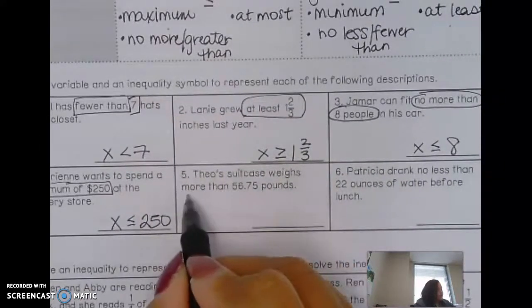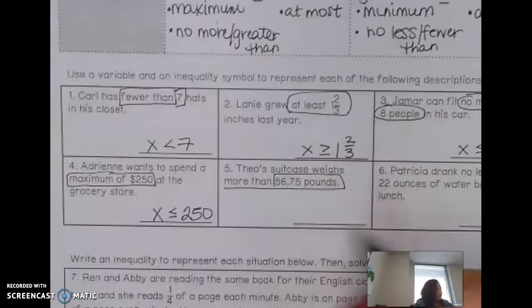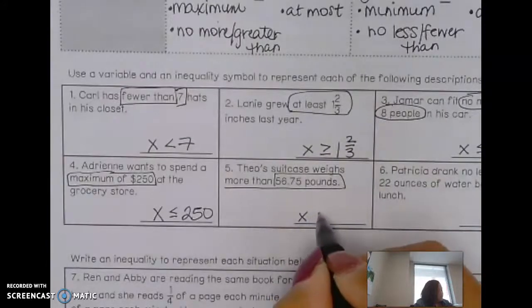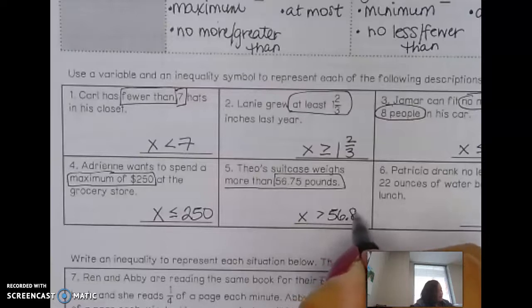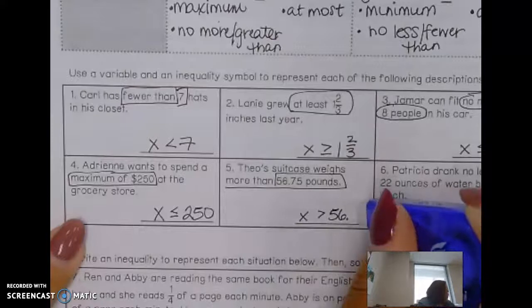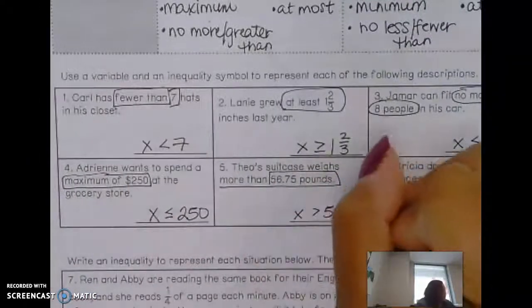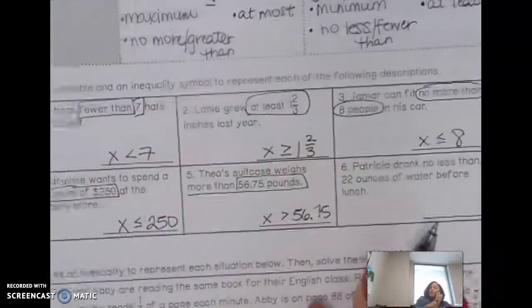Theo's suitcase weighs more than 56 7/5 pounds. More than is greater than. Theo's suitcase could be 56.85 pounds. Oh, and I'm writing what I'm saying because I'm a silly person. Too busy trying to give an example and multitask, and it just didn't work for me. Boom. It could be 56.85. It could be 56.76. That's still more than this.